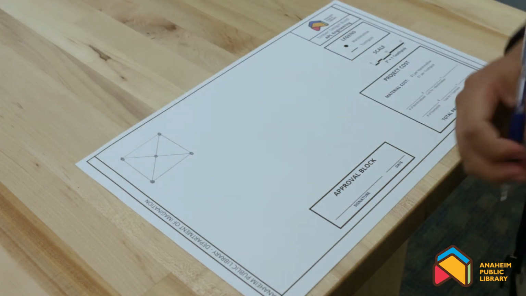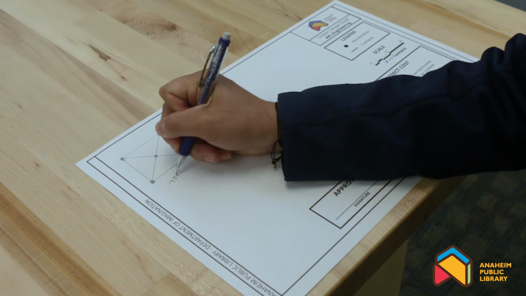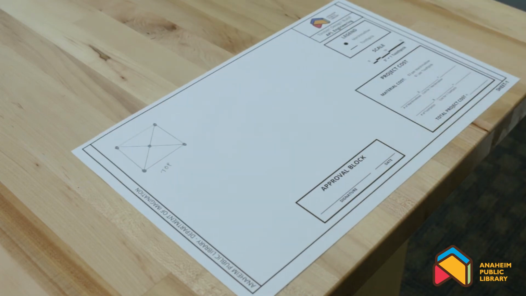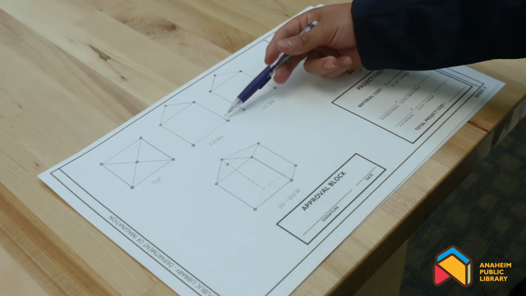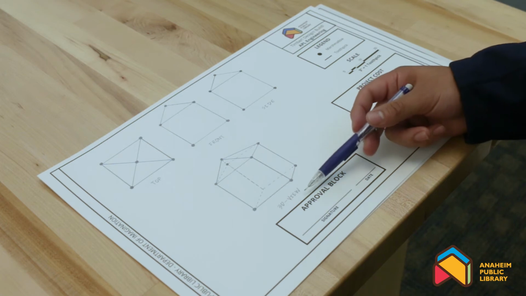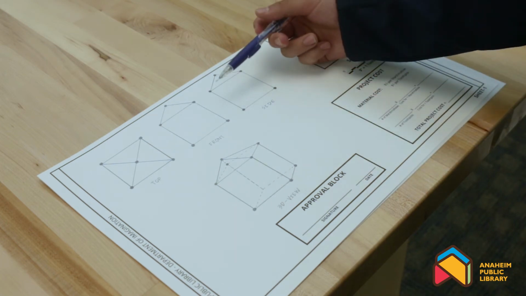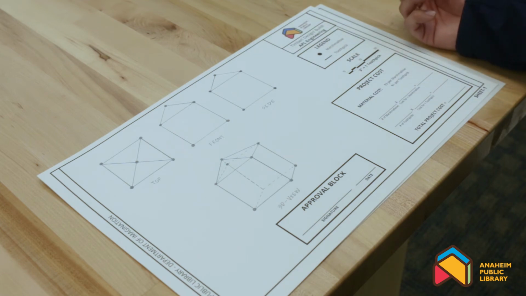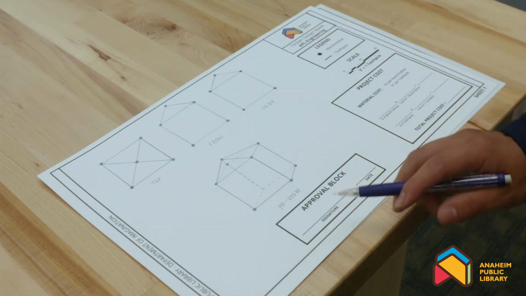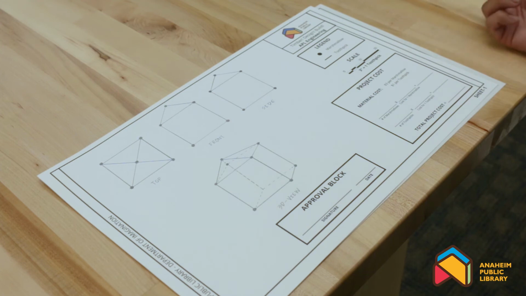And then just to save some time, I did actually go ahead and already finish designing my building right here. So as you can see, I have my top view, my front view, my side view, and my 3D view. The reason why the front view and the side view are the same is because my house is actually symmetrical all around. So now that we have our design complete, we're ready to begin our project cost.